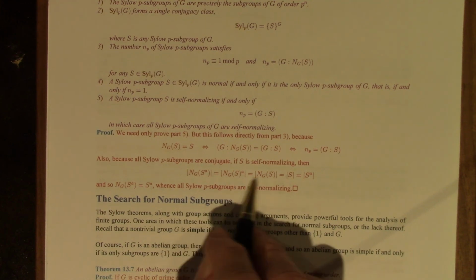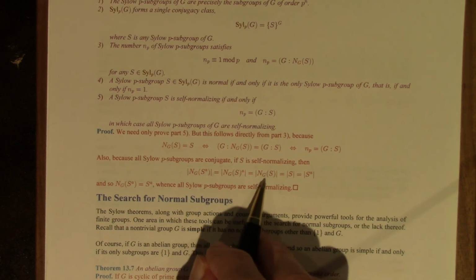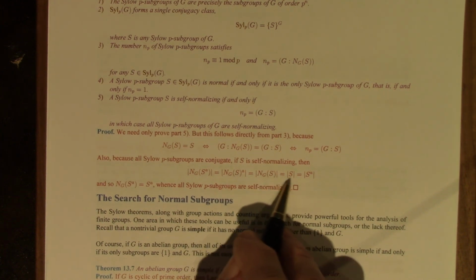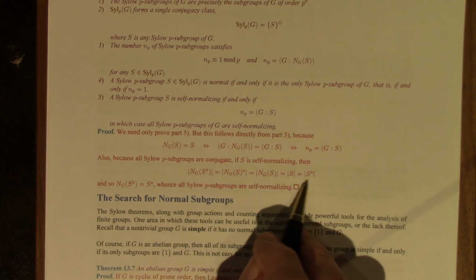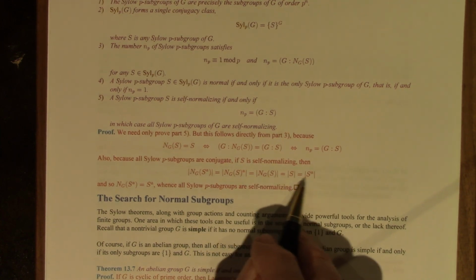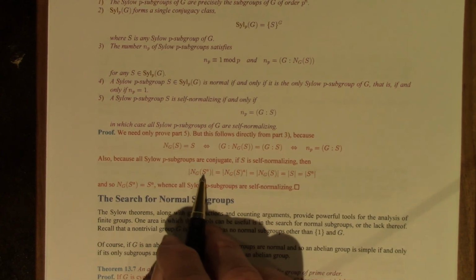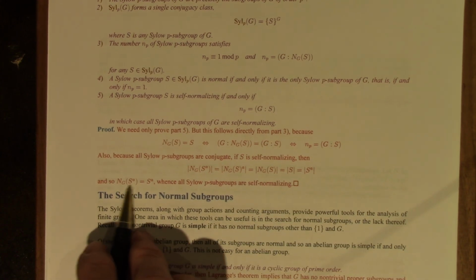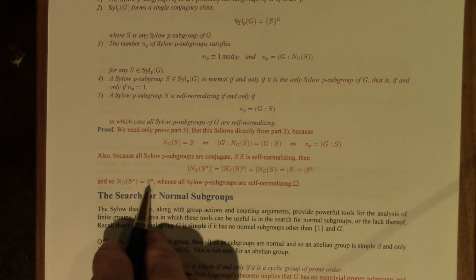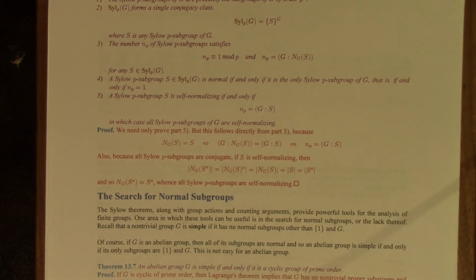Conjugation preserves the size of sets, and S is self-normalizing, and again we have conjugates of the same size. So the size of the normalizer of S^a is the size of S^a, therefore these two are equal, and so S^a is also self-normalizing. In other words, all Sylow p-subgroups are self-normalizing.